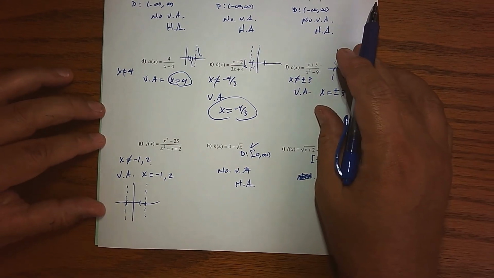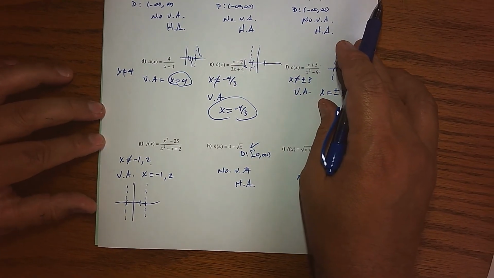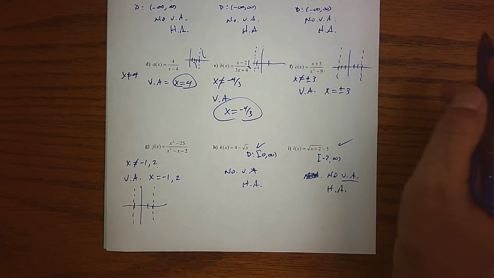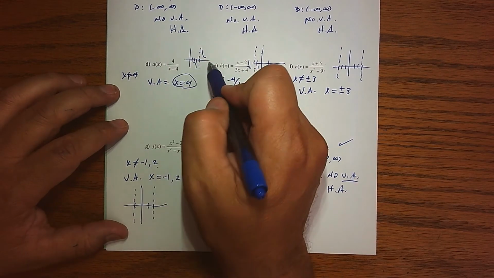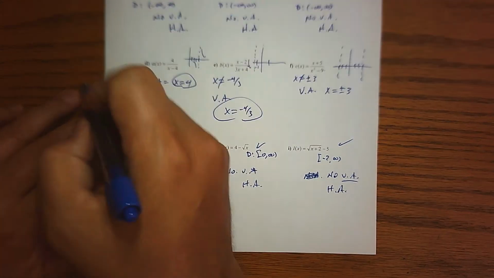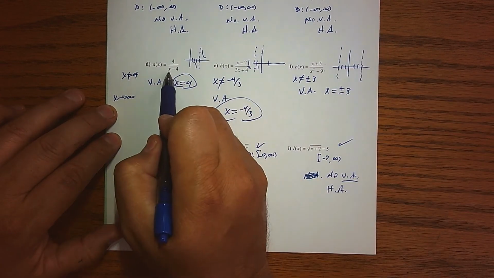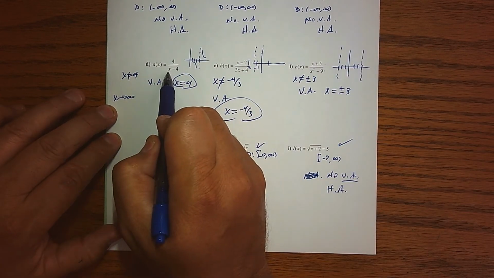So we do actually have a horizontal asymptote in this case, or in some cases it might even be a slant, but we're not going to worry about those here. So how do I find the horizontal asymptote? Well, remember, my inputs are getting big, right? So as x gets big, larger and larger and larger, right? 1,000, 10,000, 100 million, right?